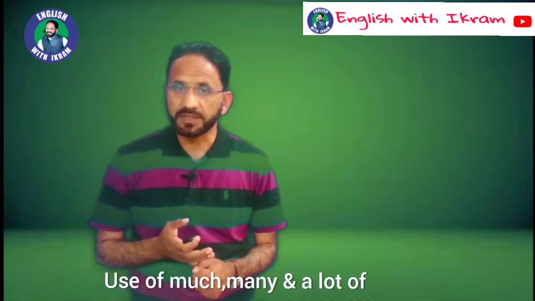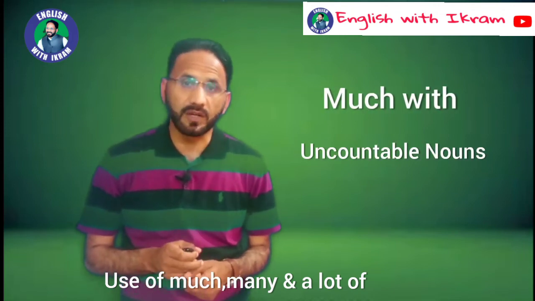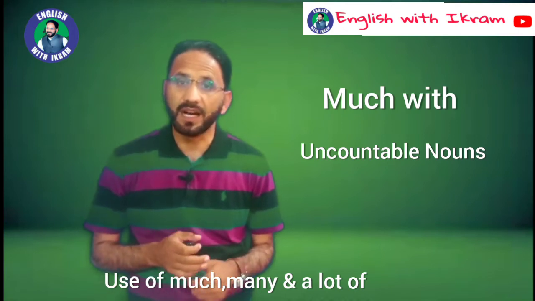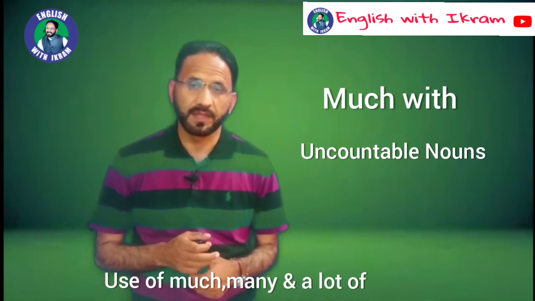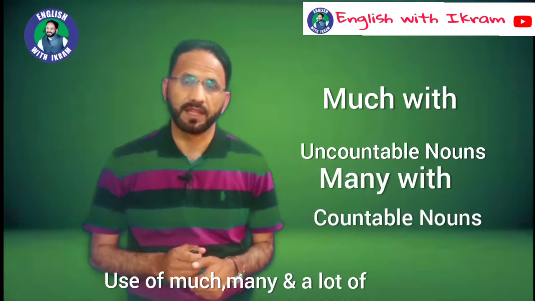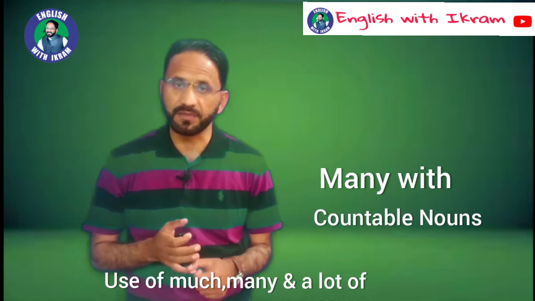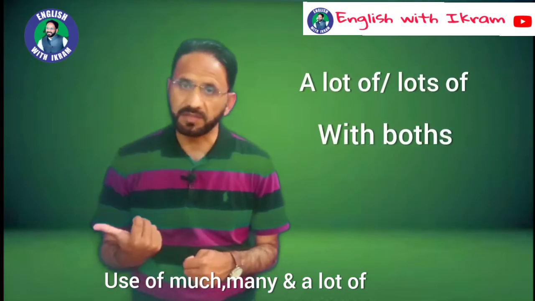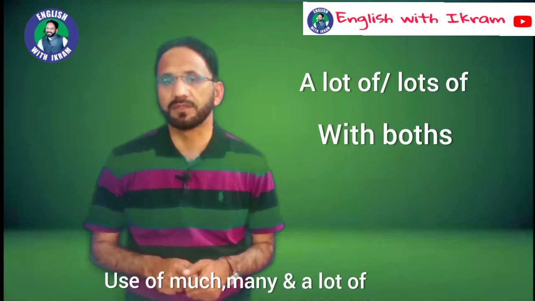Much is used with uncountable nouns. And many is used with countable nouns. And a lot of or lots of can be used both with countable nouns and uncountable nouns.